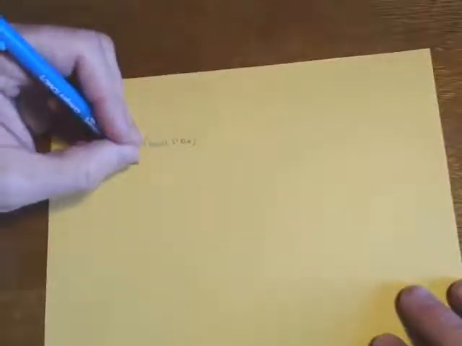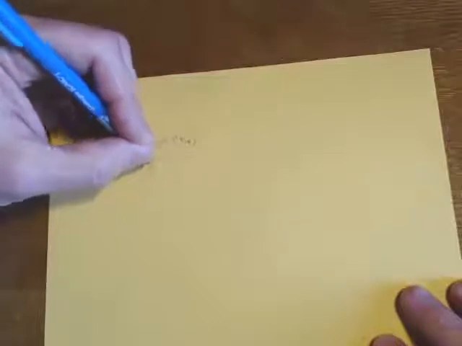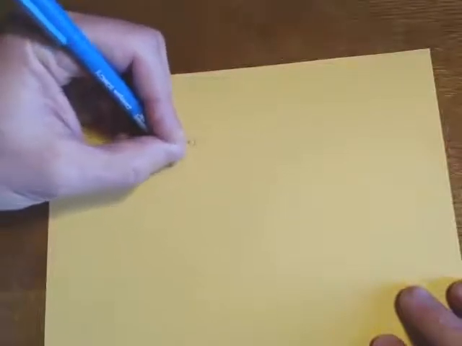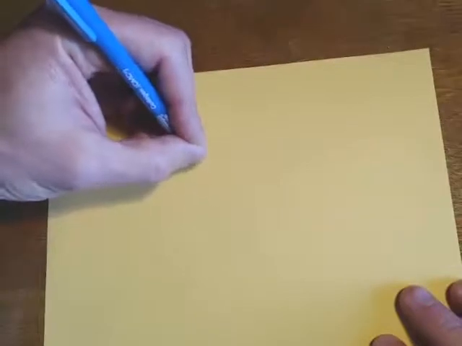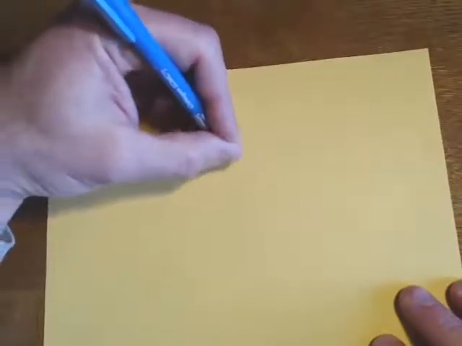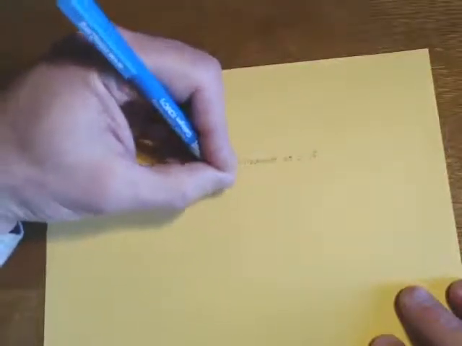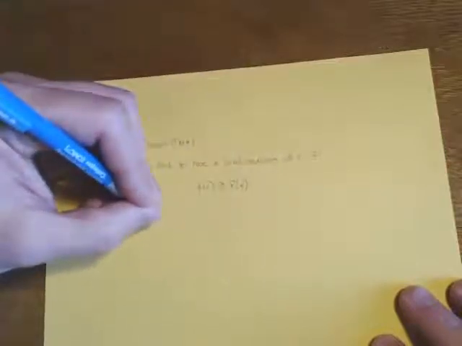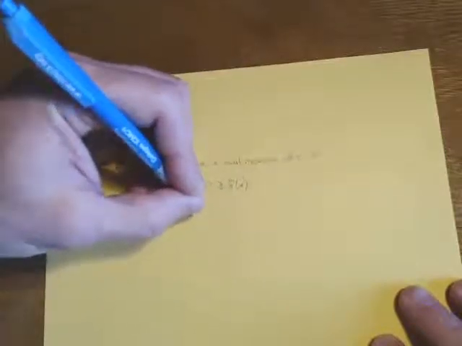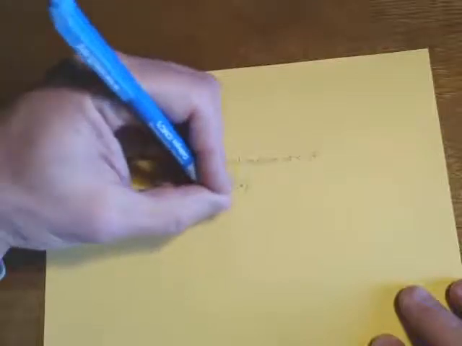Okay, so f is said to have a local maximum at C if f of C is greater than or equal to f of x for all x near C. Now I'm leaving out some of the calculus notation there, but this should make sense.